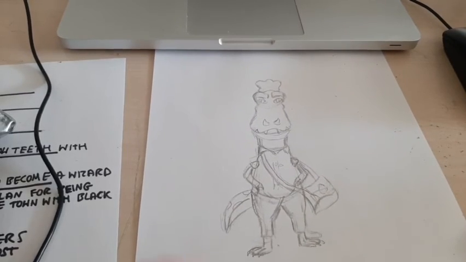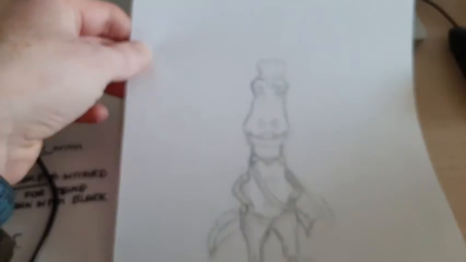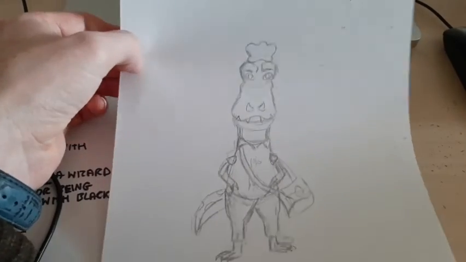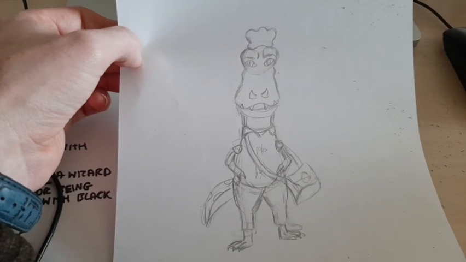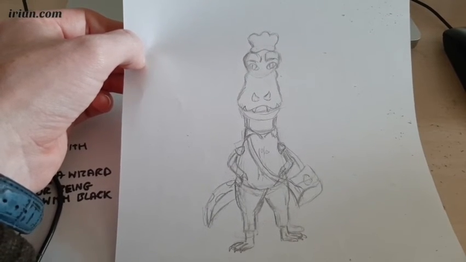Okay, there we have it. Here is our millennial dinosaur character. Hope you can all see that. This week he's a postman.